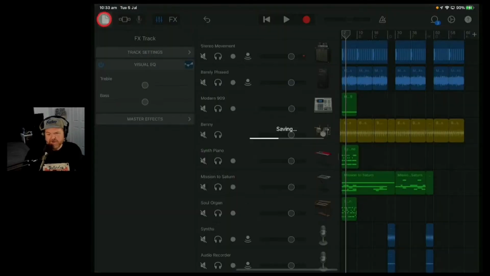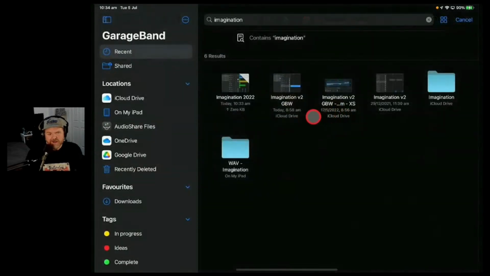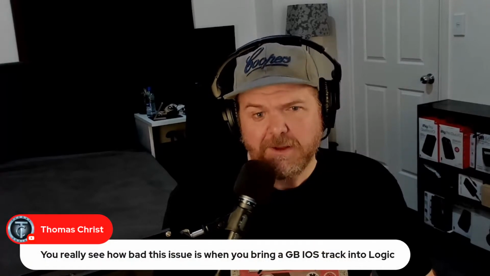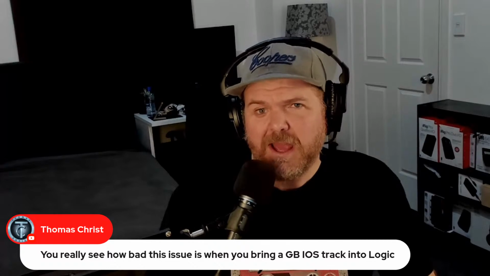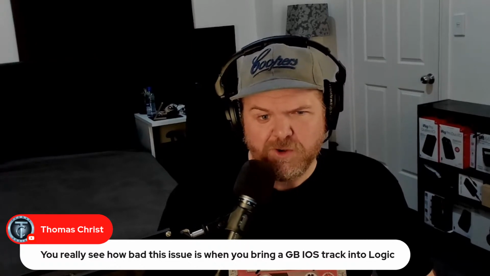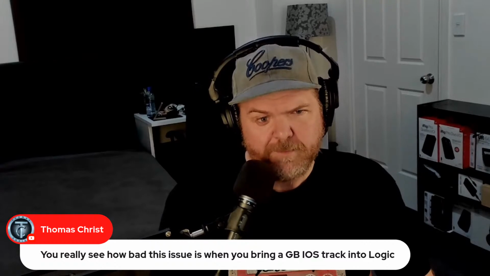Turn it down. And until the day that GarageBand, and we can hope and pray, we can throw our thoughts and prayers towards GarageBand, that one day they will give us an option. Because here's the thing. GarageBand Mac has a slider. You can turn auto normalization off and on. GarageBand iOS does not have that slider. It is not cool. We need it in there, right? Yeah, exactly. When you bring it into Logic or even into GarageBand Mac, you'll see how bad it is. You'll see what's been applied in the background. It is not good at all. It doesn't work.